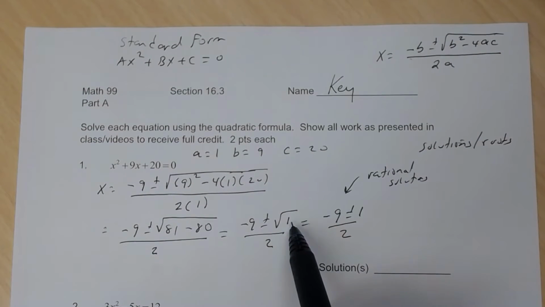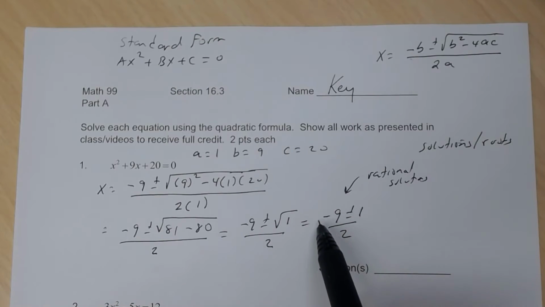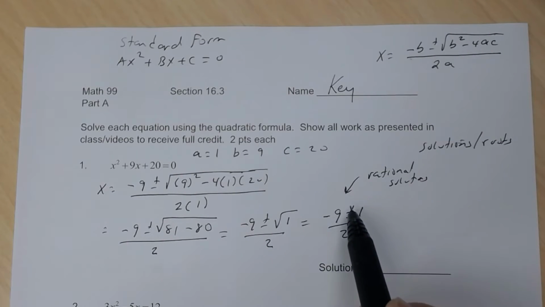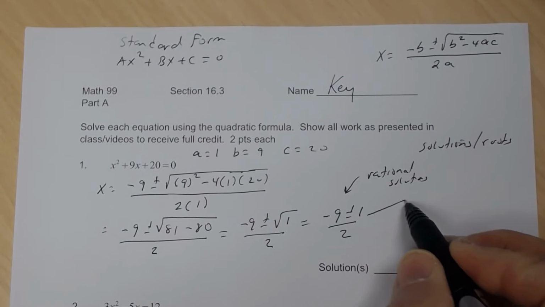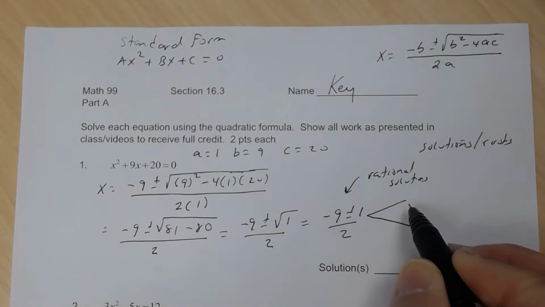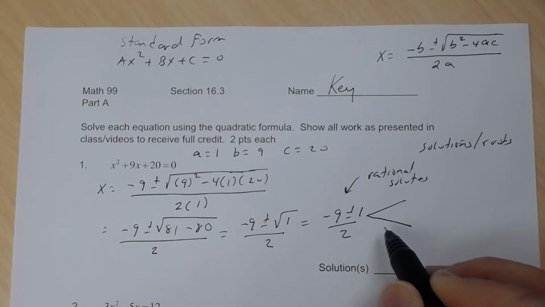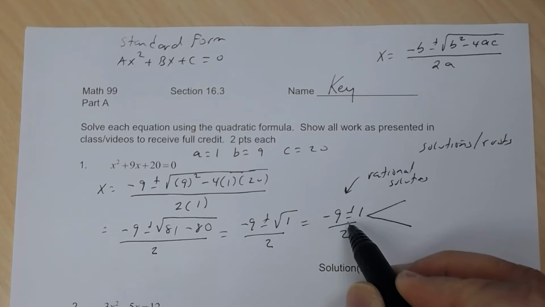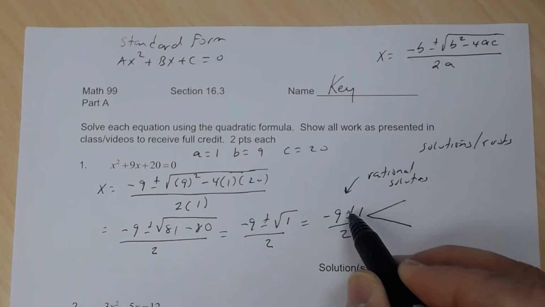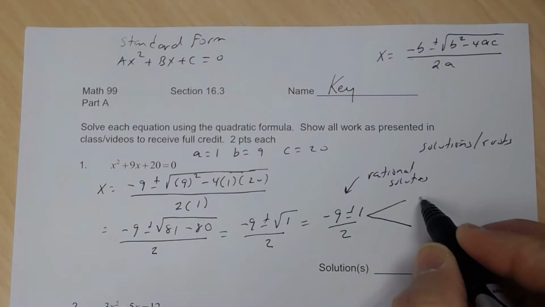The fact that the radical here, the square root of 1, that 1 is a perfect square and the square root of 1 is 1, I'm going to end up here with rational solutions. So once I get rational solutions, I'm going to rewrite this into two separate solutions, into two separate expressions. So this becomes, with that plus or minus, you're going to say negative 9 plus 1 divided by 2.